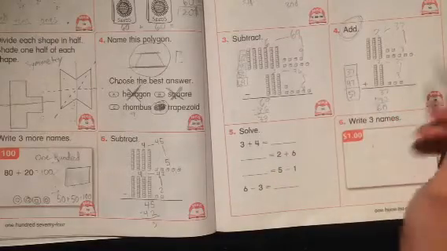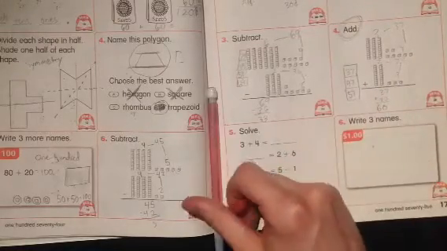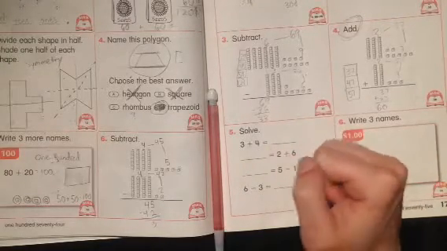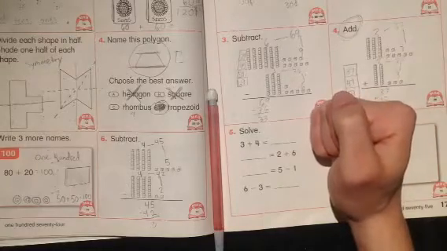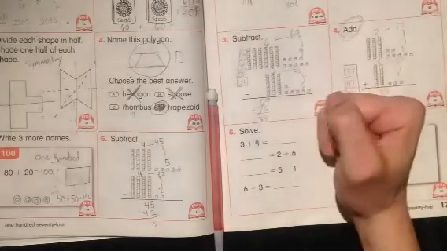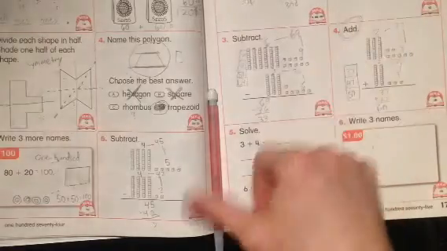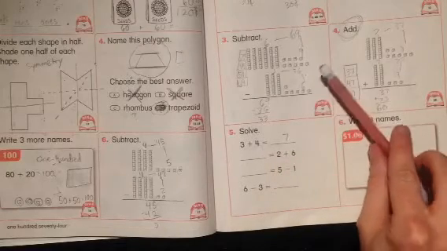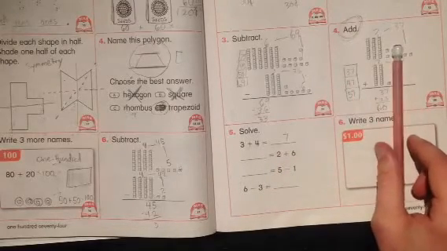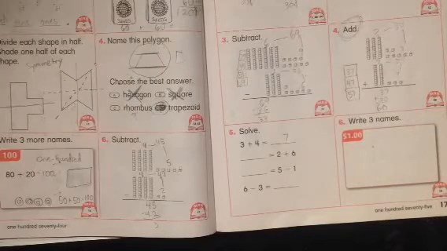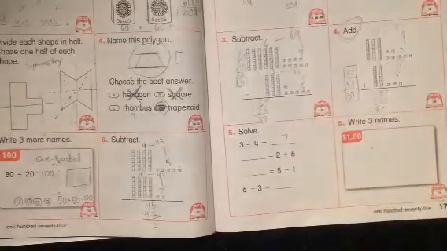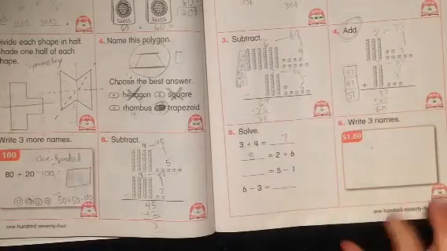Okay, now going down to number 5. It says solve 3 plus 4. Well, we should know what 3 plus 4 is at this point. But if we don't, let's pound on the bigger number. 4 and add 3. 5, 6, 7. So 7 is our answer. 2 and 6. I think we should know 2 plus 6 right now. But again, let's pound on our bigger number and let's add 2. 6, 7, 8. 6 plus 2 is 8.